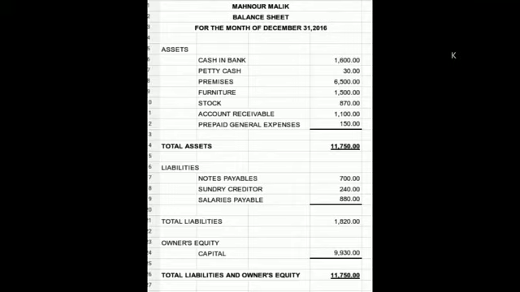So our owner's equity is only the capital, so we have a 9,930, which is the result in our statement of changes in owner's equity, which is our capital in the end. So our total liabilities and owner's equity is 11,750. So as we notice, the assets and the liabilities and owner's equity are balanced, so that is correct. So that's all my explanation of the accounting cycle from worksheet to the preparation of financial statement.